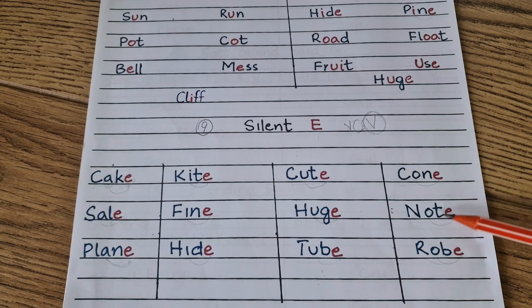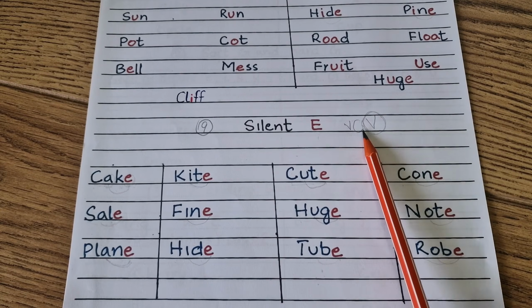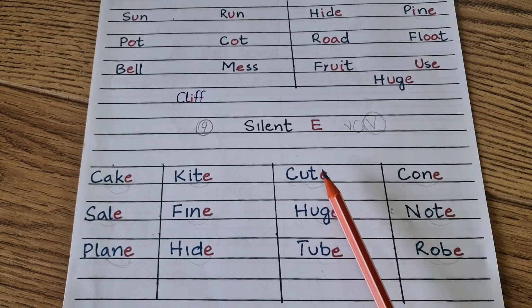Robe. So always remember if a word has vowel, consonant, then vowel at the end of the word, then the last E will be silent.